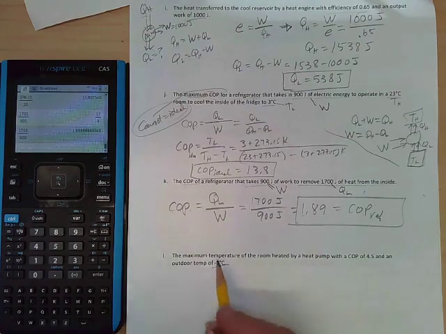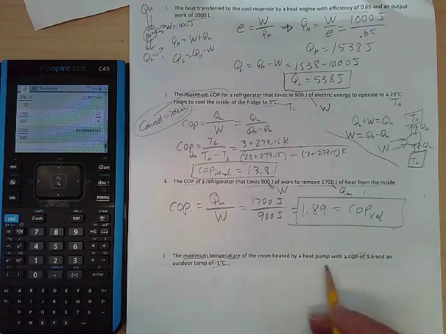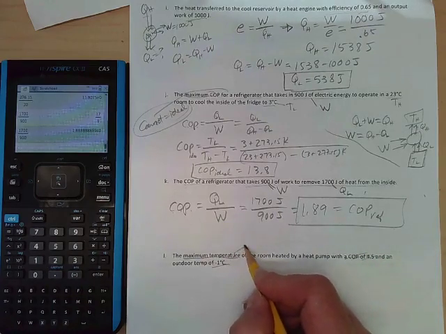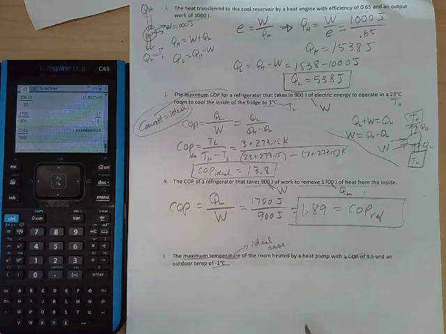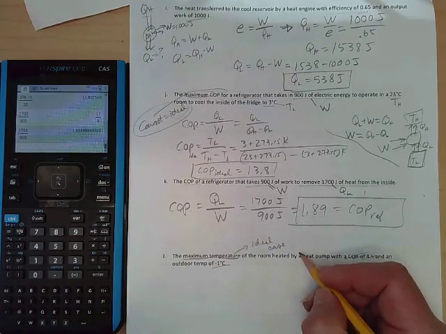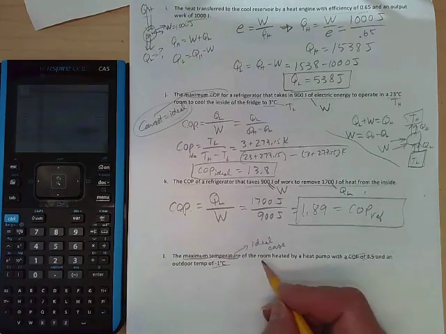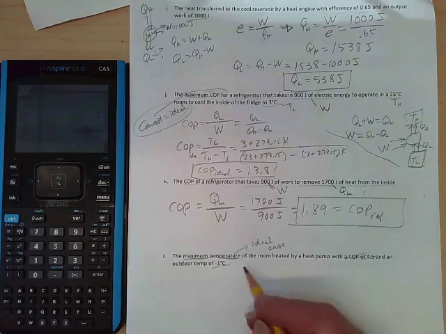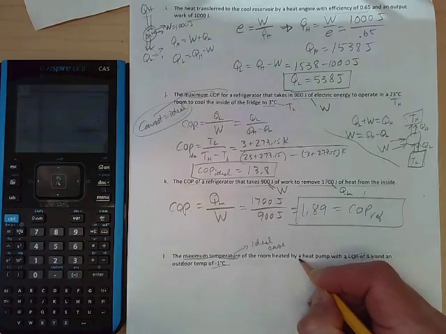Well, anyway, so maximum temperature, so this is kind of extra information, right? Maximum temperature is kind of saying ideal case. So let's just do the temperature of a room. How warm can we heat a room with an ideal heat pump?